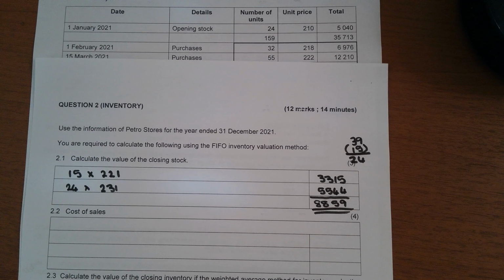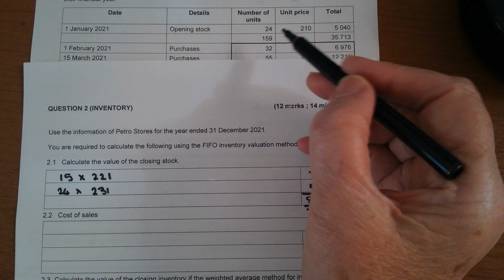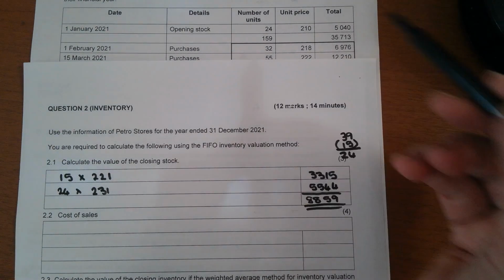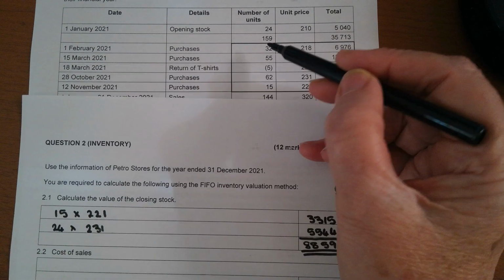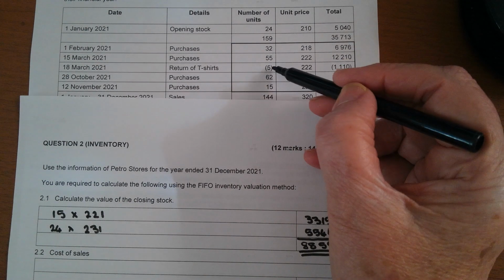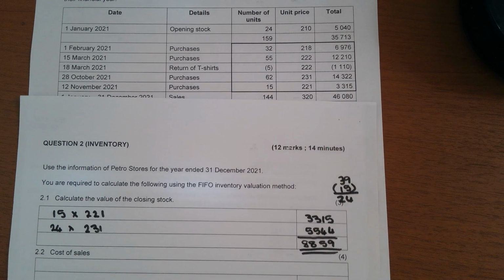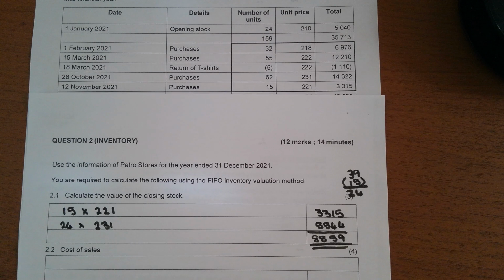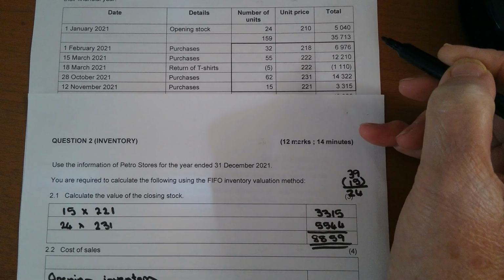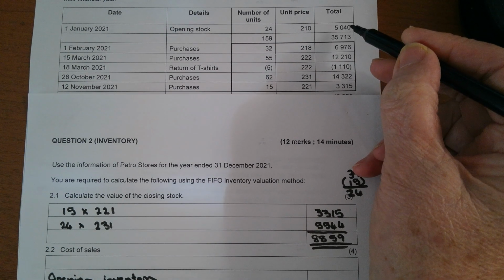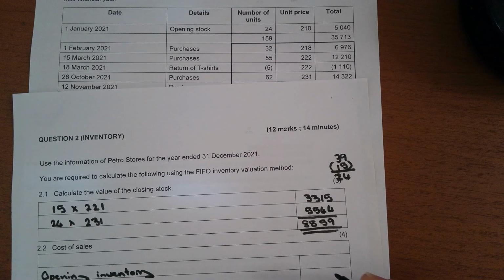Okay, so I'm going to take the 24 units, the 32, the 55, but remember 5 of that was returned, so we only had 50 left over there. So I can say that my opening inventory, they give me the value, and they say the opening inventory is 5,040.